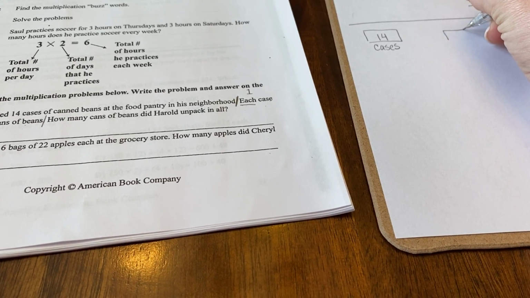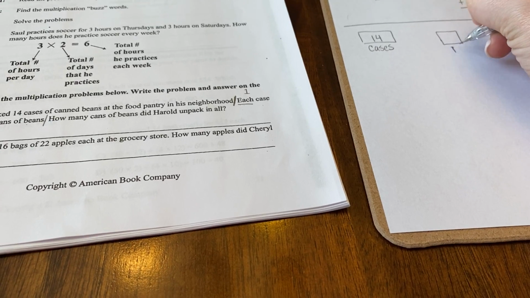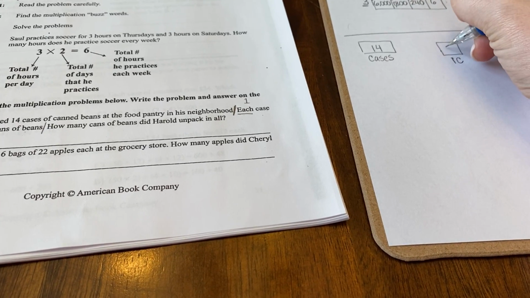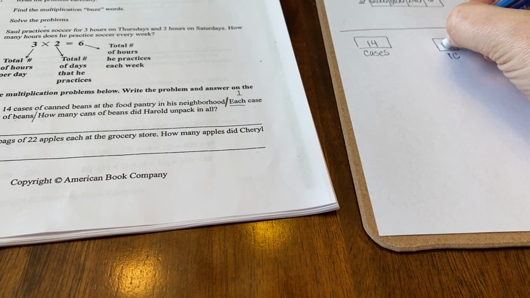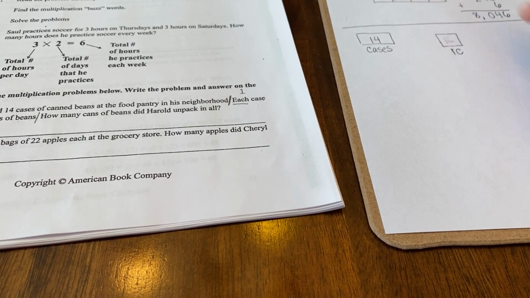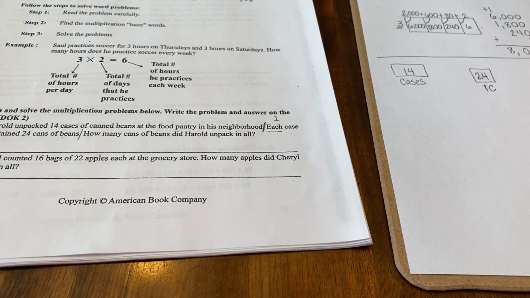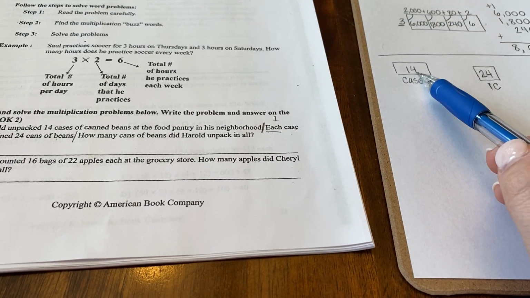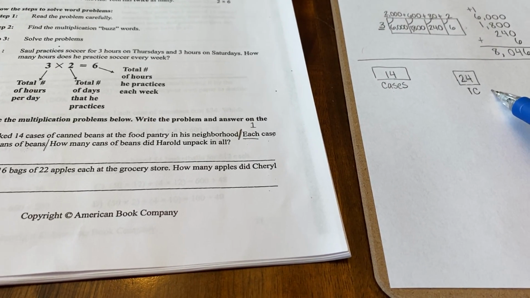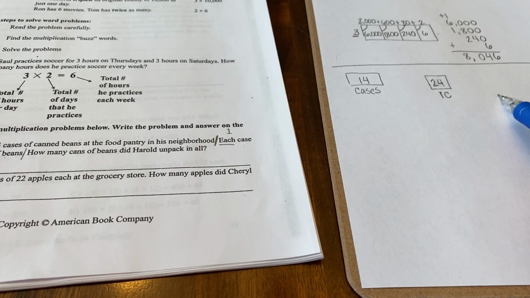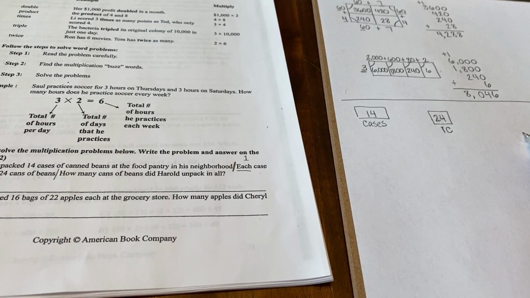I know that one case has 24 cans. However, we have 14 cases. So that would mean that I would need to draw 2 cases, 3 cases, 4 cases, 5 cases, 6 cases. However, that's a lot of cases to draw.